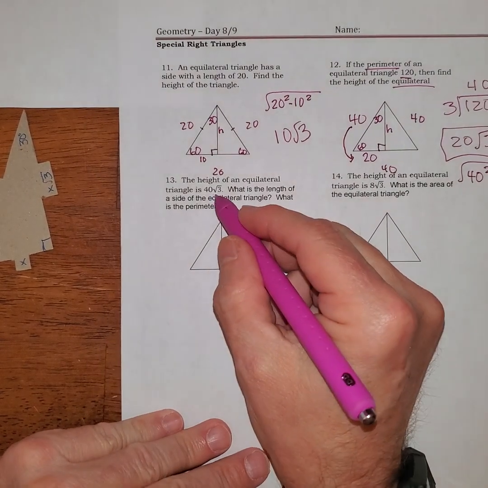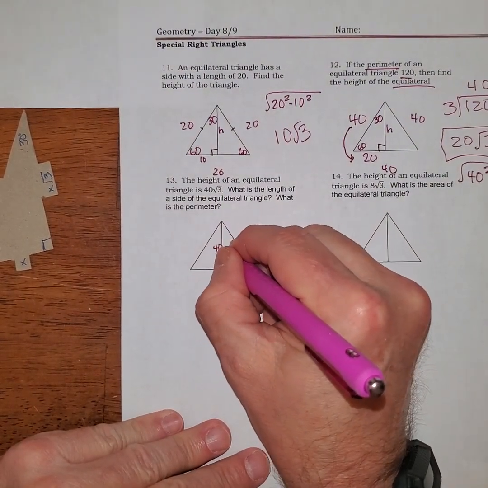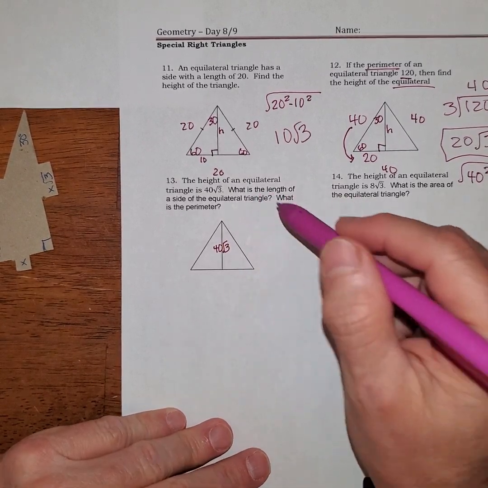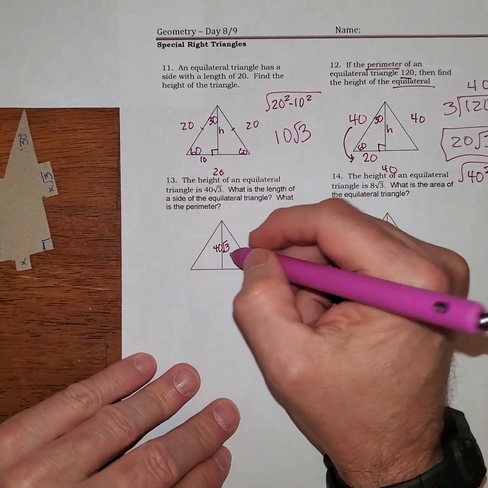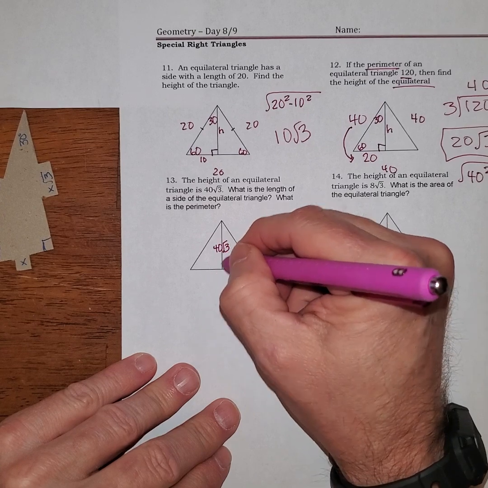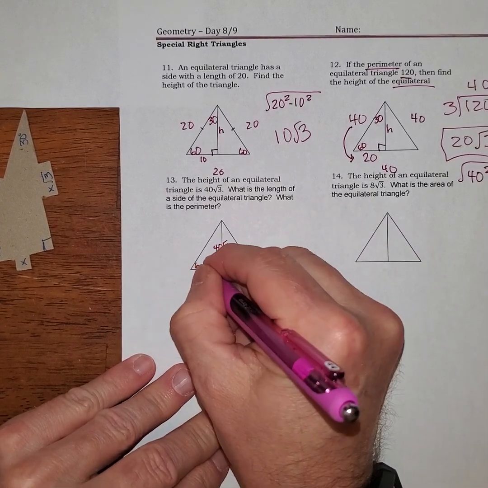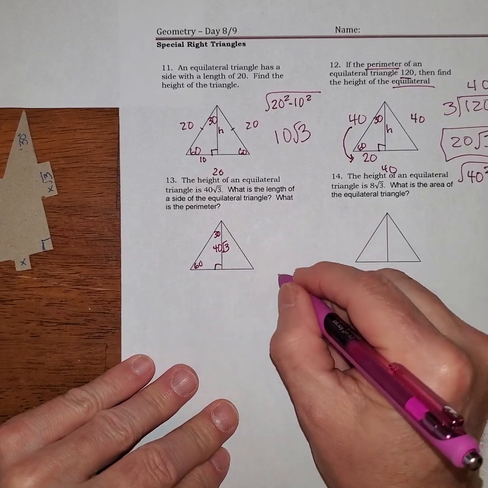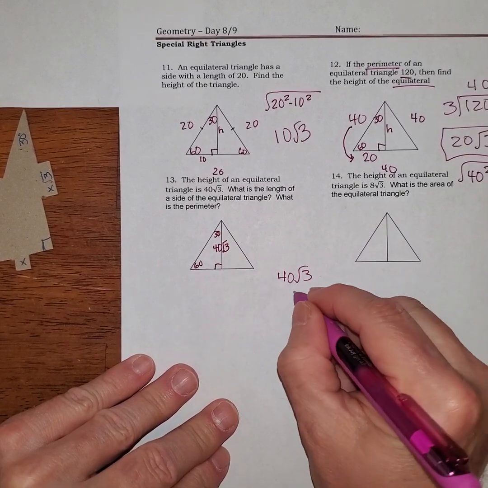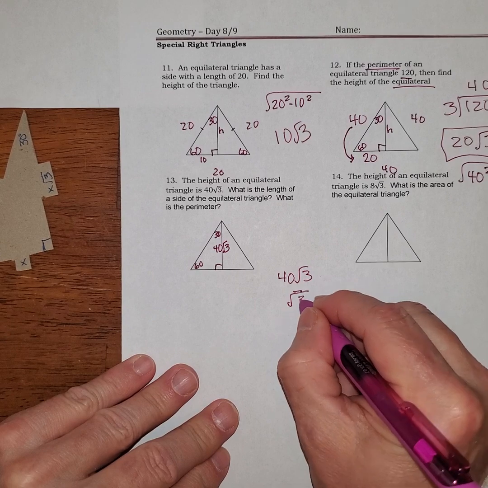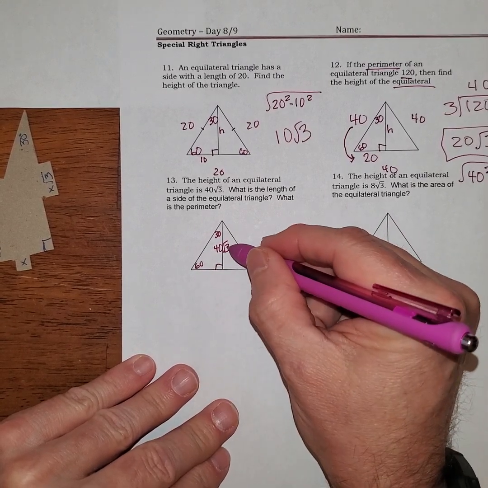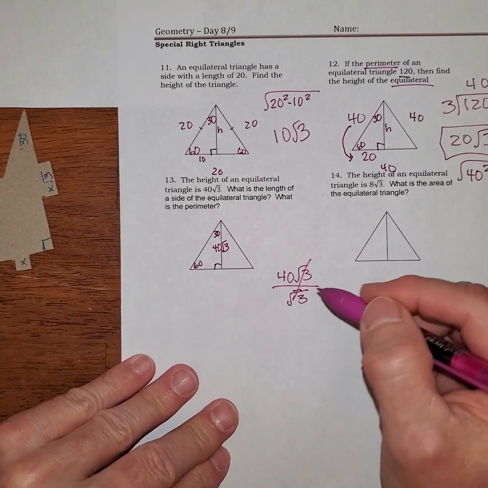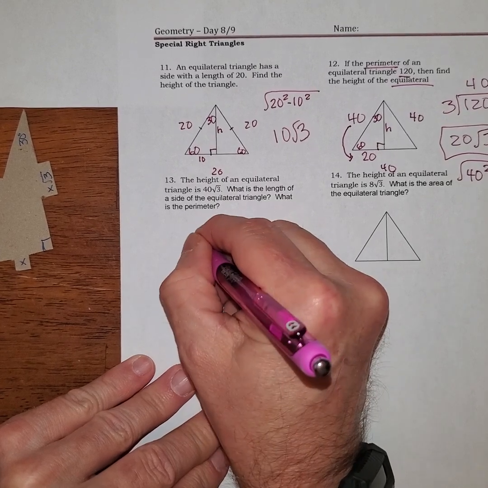Okay, the height of this triangle is 40 radical 3, and it wants to know what the length of a side is. Okay, so if I want to get this half side, then we know it's a 30, 60, 90, right? So I got to divide by radical 3. So I'm going to take 40 radical 3 and divide by radical 3, because that's the radical 3 side getting smaller, divide. So those cancel. This is 40. So one side is 80.